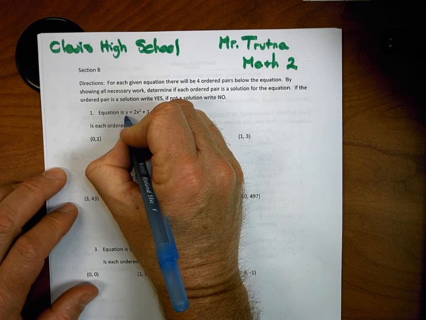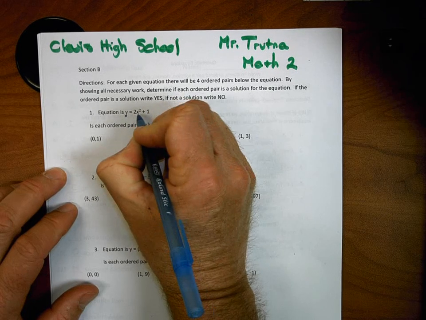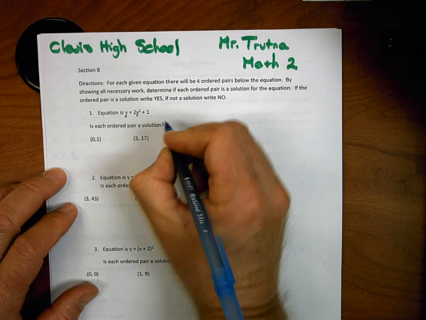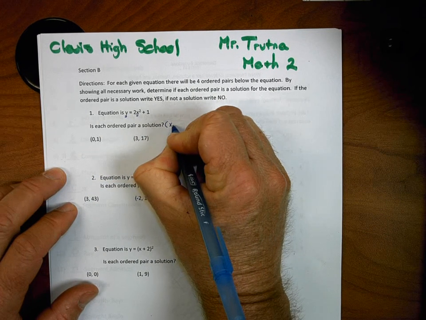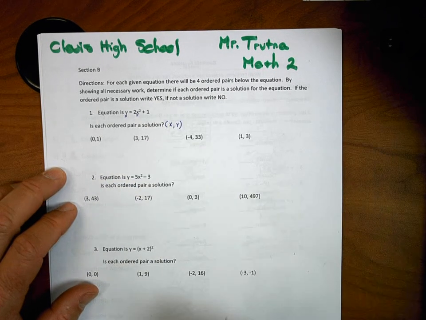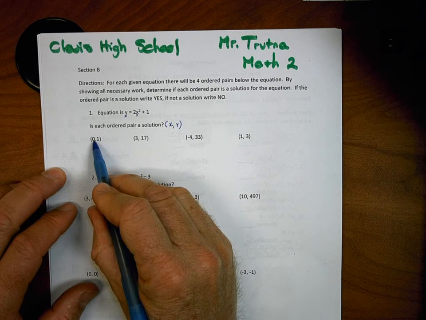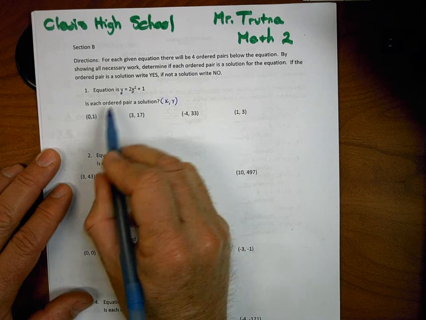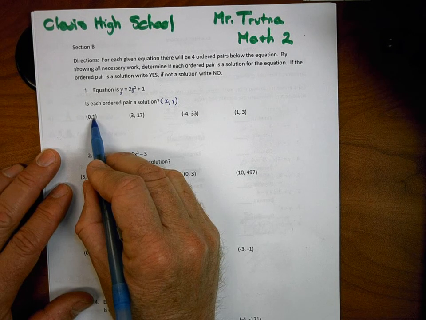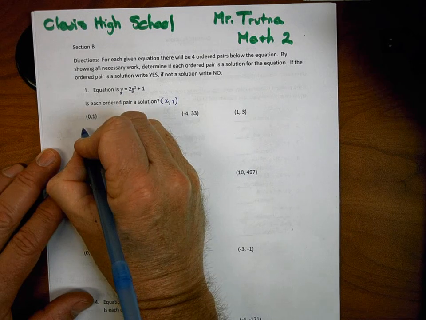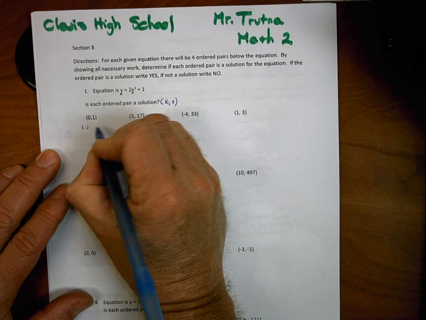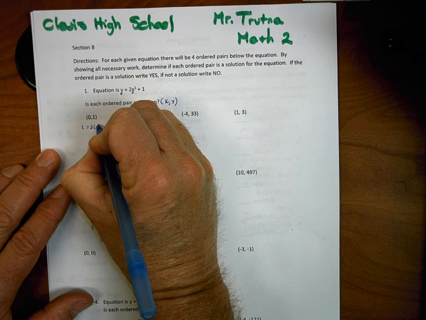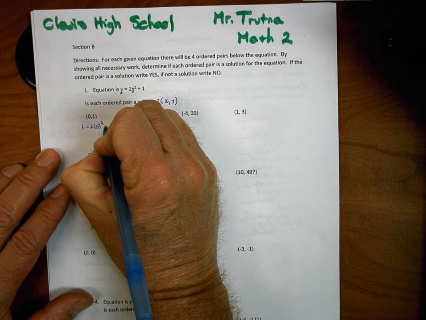Notice that each equation has a variable y, and it also has a variable x. And of course an ordered pair, by definition, always goes in the order of x and y. So we take the x value, which in this first example is 0, and substitute it in the place of x in the equation. Then we take the y value, which is 1, and substitute it into the equation. So when I substitute 1 in the place of y and 0 in the place of x, I get 1 is equal to 2 times 0 to the second power plus 1.